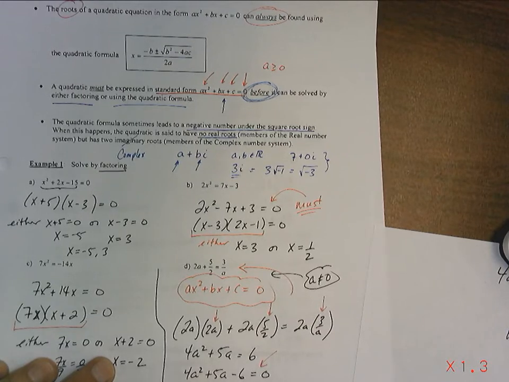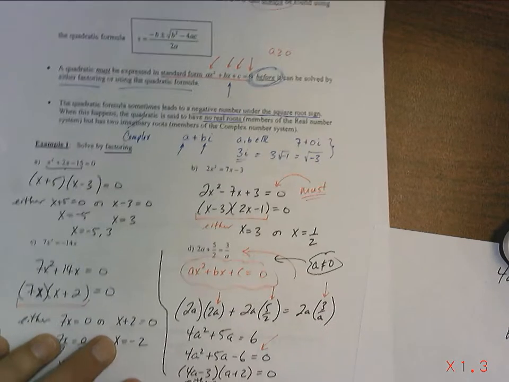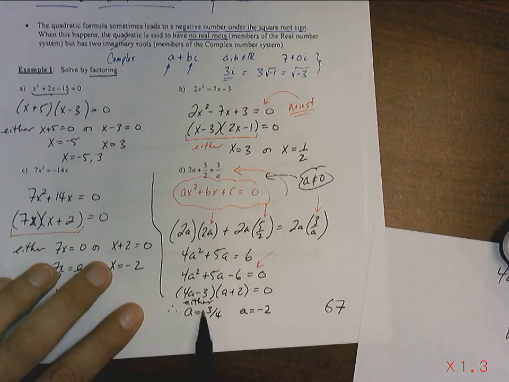Therefore, either a equals 3 over 4 or a equals -2. You can't see it, so either a equals 3 over 4 or a equals -2. And those are your two answers for that one. Okay, I'm going to stop this here and we'll come back with the other side.